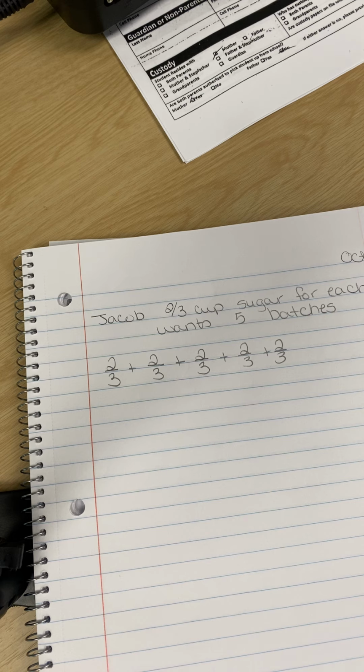We could measure out 2/3 of a cup, put it down, grab another measuring cup, do 2/3 of a cup, put it down, do it again, do it again, do it again. We can do it 5 times.